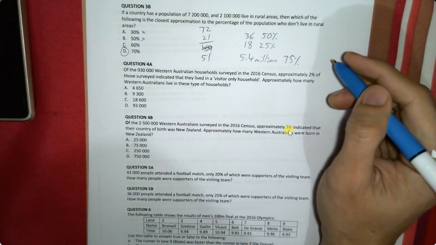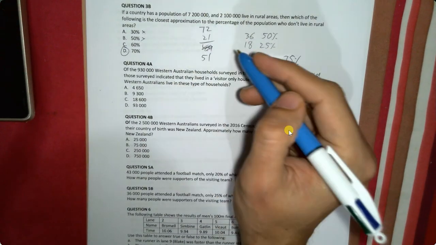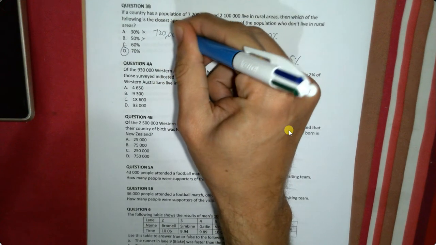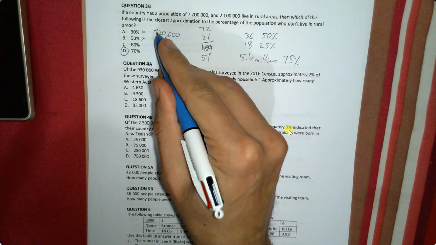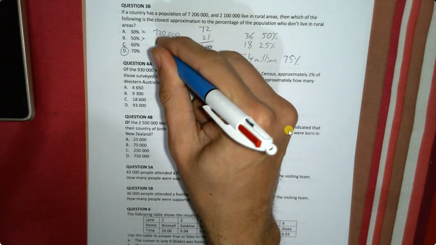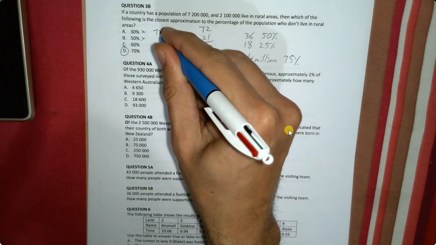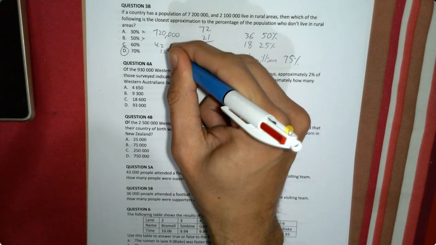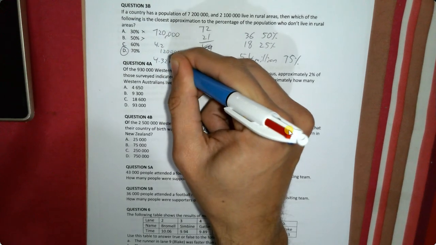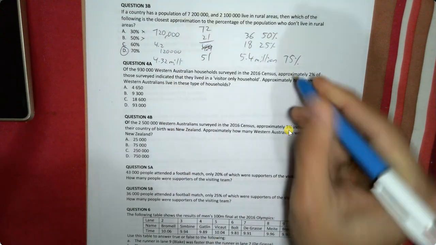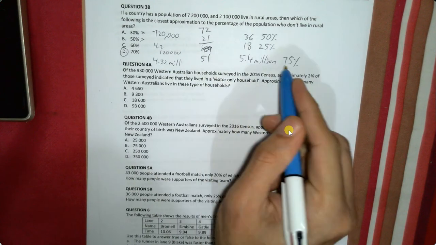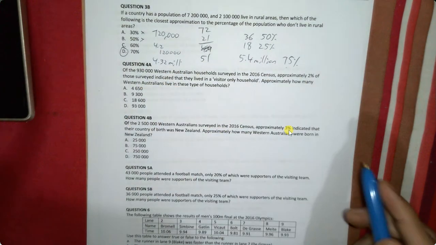But again, I can confirm if I just figure out the 10% and then multiply by 6. 10% is going to be 720,000 times by 6. 6 times 700,000 will be 4.2 million. And 6 times the 20,000 will give me 120,000. And everything else is insignificant. 4.32 million. So yeah, it's quite a ways away from that. Well, it's pretty close to 75. 70 will be the answer.